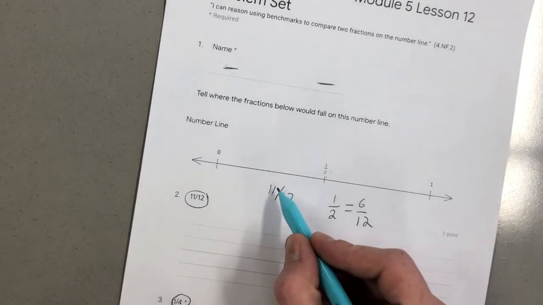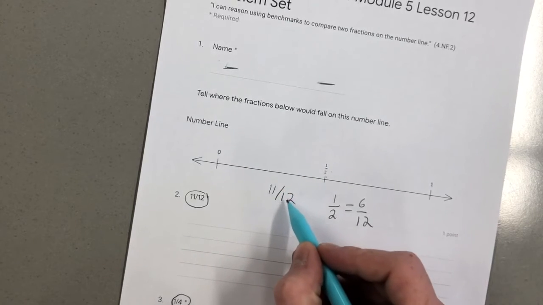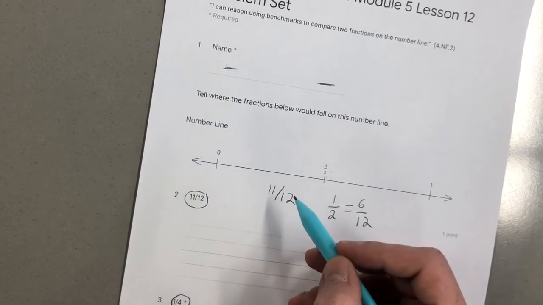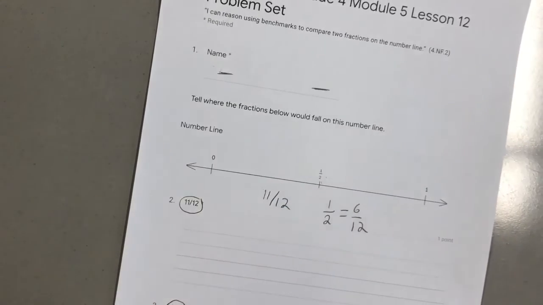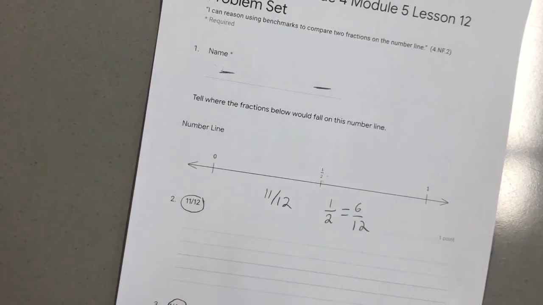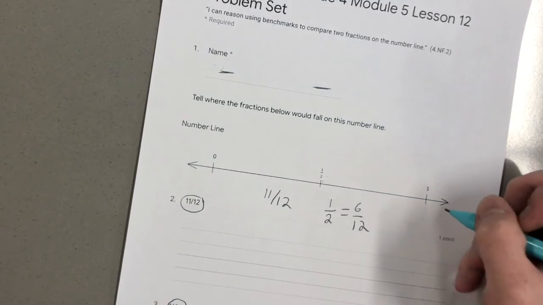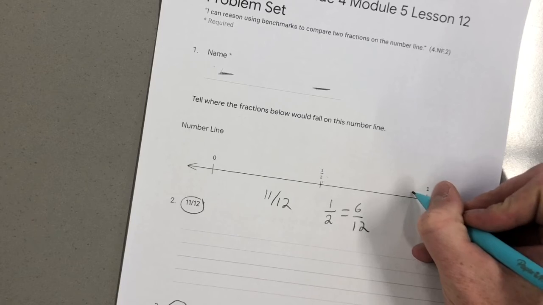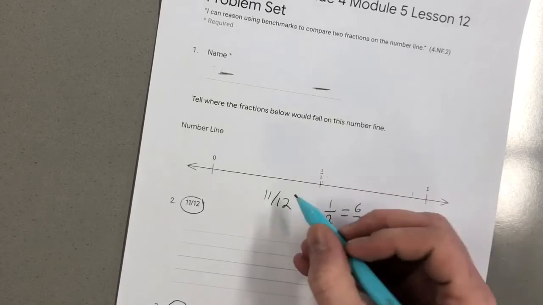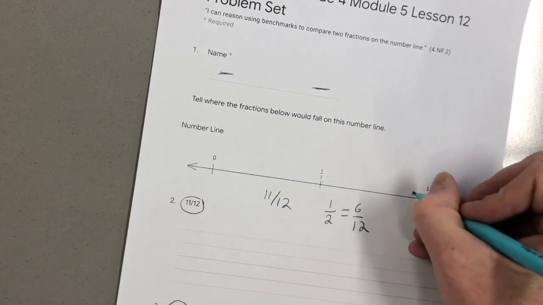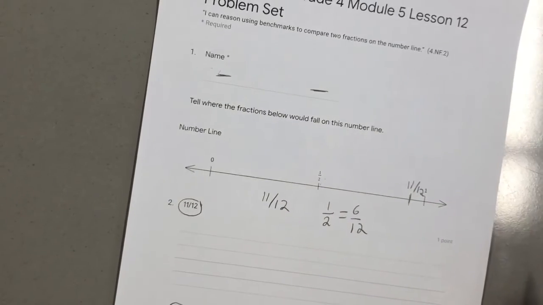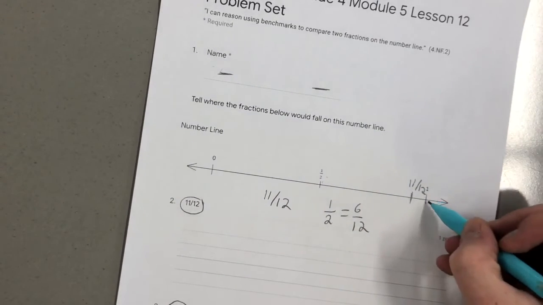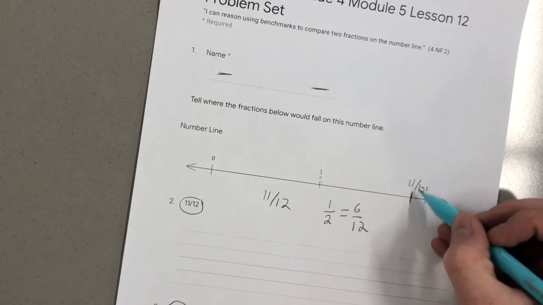Well, 11 is only 1 away from 12, and 12 is a decently big number. So we're almost there. We broke up that cookie into 12 different pieces, and you got 11 of them. And so that would mean that we're pretty close to 1. We're not all the way there. We don't have all 12 pieces of the cookie, but we have 11 pieces of the cookie. So it's going to go next to the 1, but not all the way there.